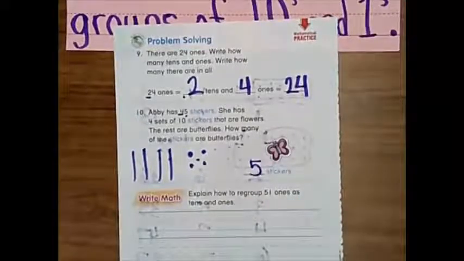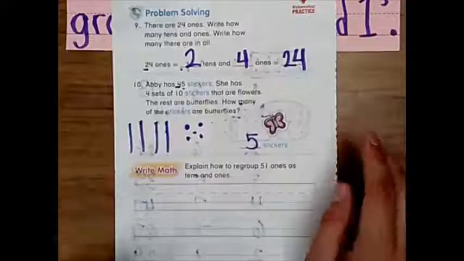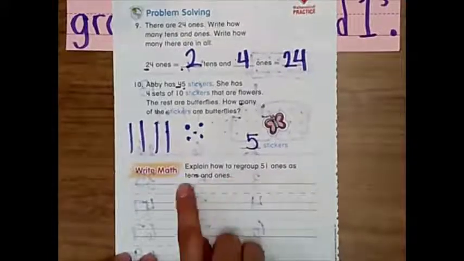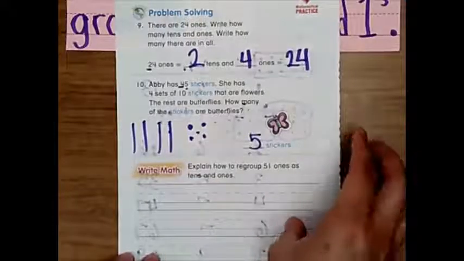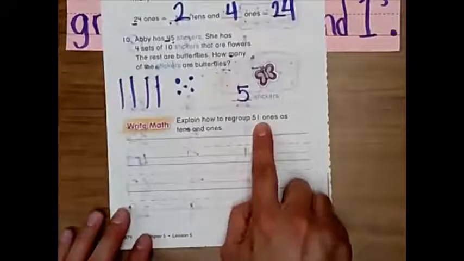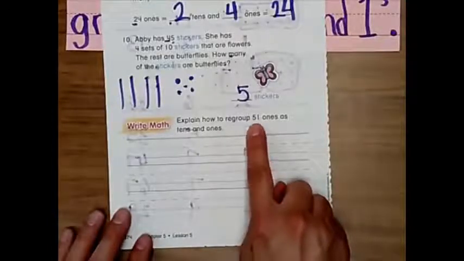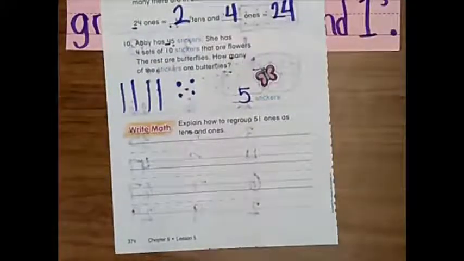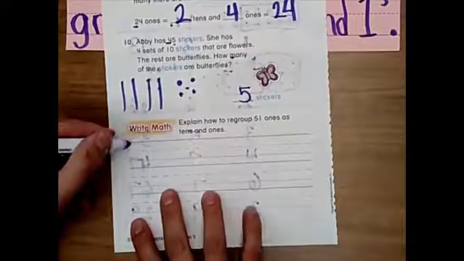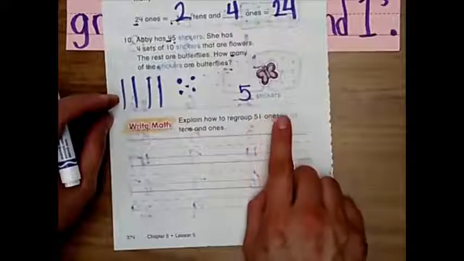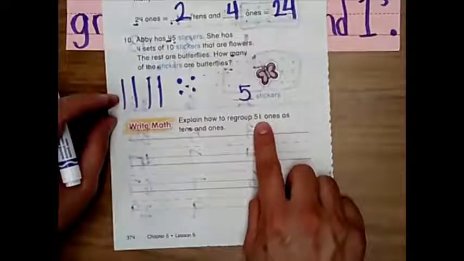All right, so let's go to the very last one, and it says, explain how to regroup 51 ones as 10s and 1s. Well, we know that with our pattern, when we have the number 51 ones, this first digit right here tells us how many groups of 10s we have. So we could say you can make 5 groups of 10s and 1 group of 1s.